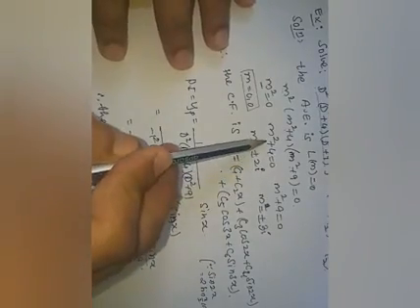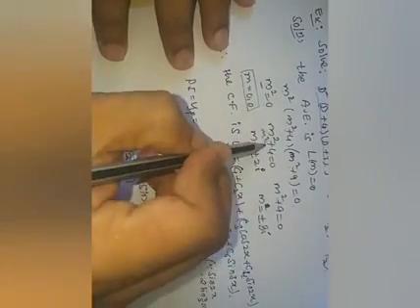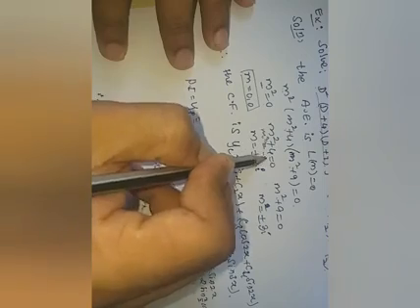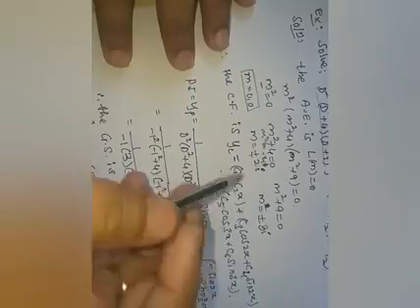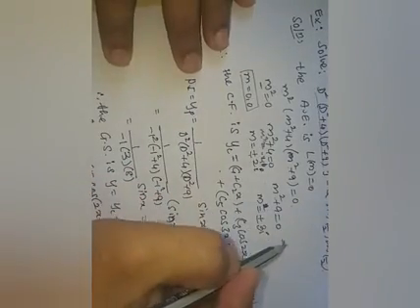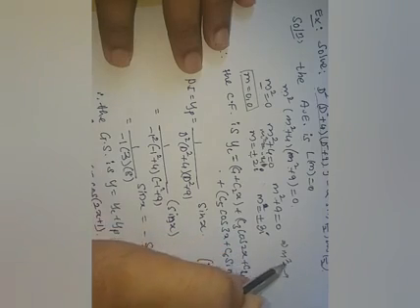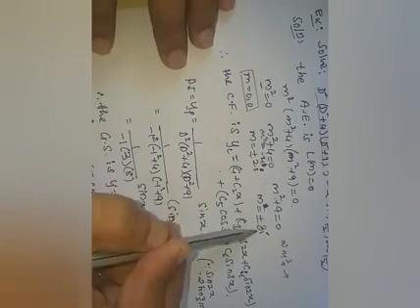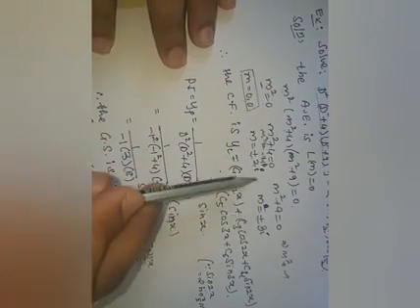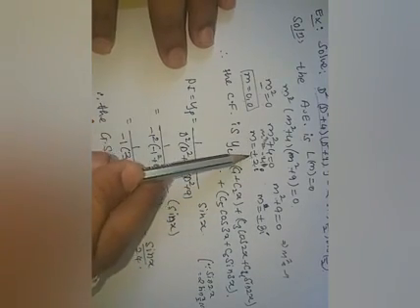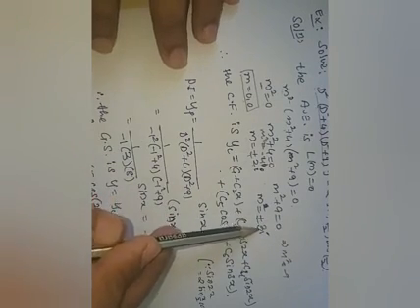Then this can be written as m square is equal to minus 4. So m is equal to, you will get plus or minus 2i, and this can be written as m square is equal to minus 9. On simplification, you will get m is equal to plus or minus 3i. Therefore you got two real roots, two complex roots. With respect to one factor you got two complex roots, with respect to other factor also you got two complex roots. Total you got 6 roots.